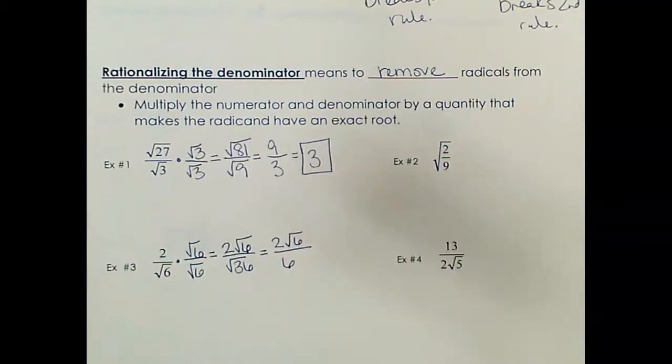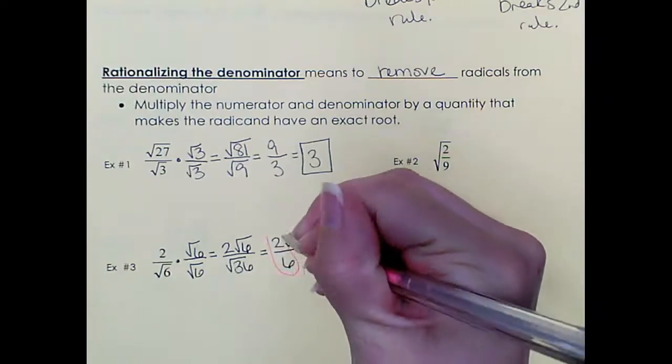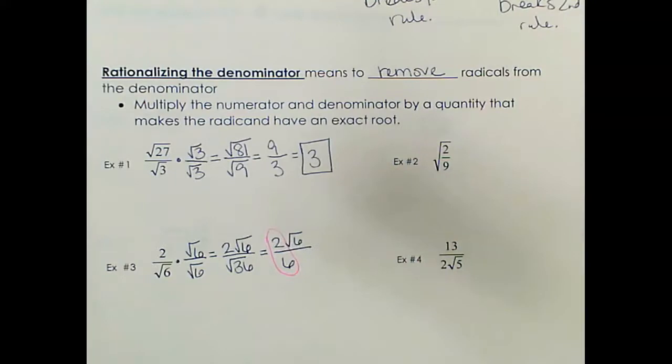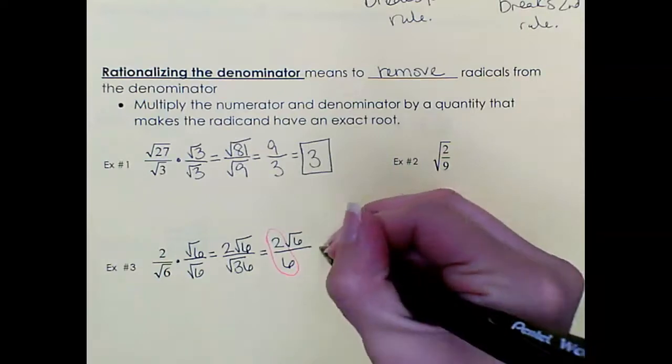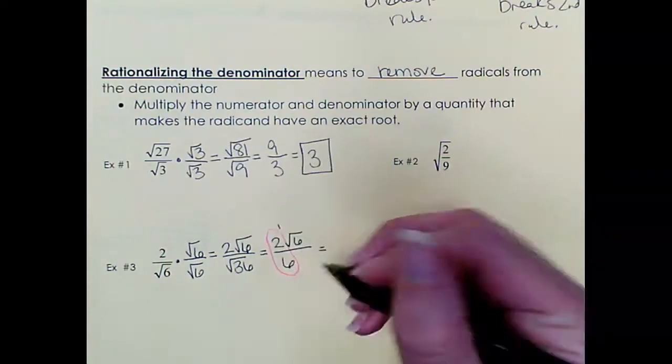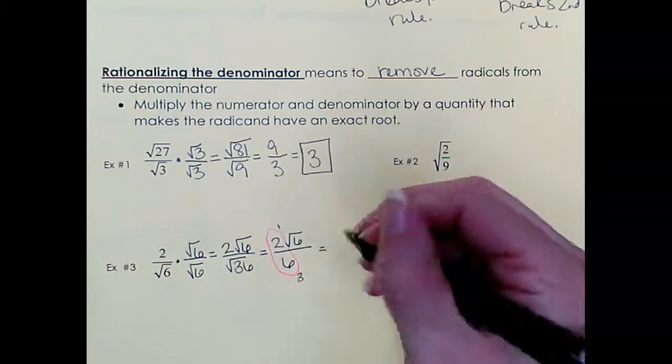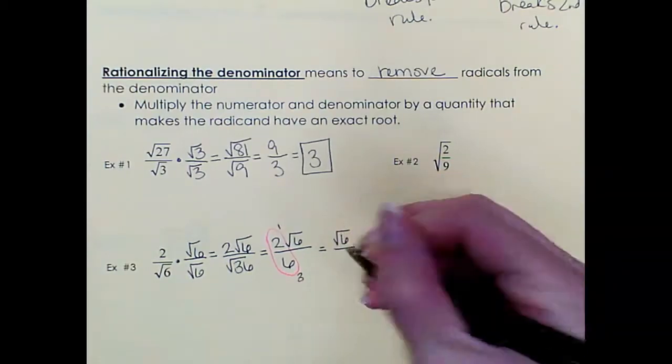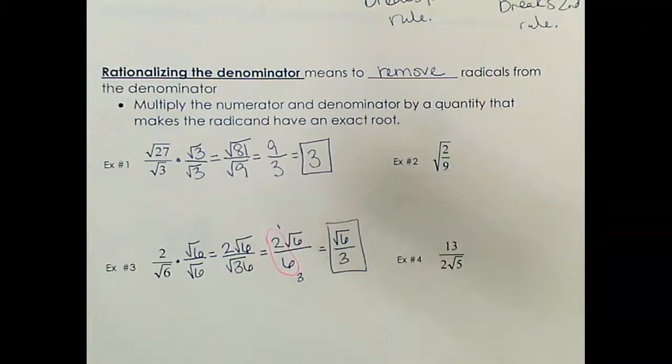6, right? And look at your numbers outside of the radical. You have a 2 and you have a 6, right on top of each other. That tells you that you can simplify this a little bit more because the 2 over 6 is kind of like a fraction. So that simplifies to 1 over 3. And you have 1 square root of 6 over 3 as your final answer.